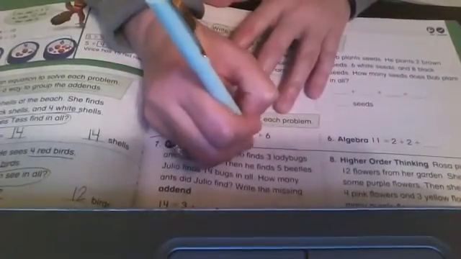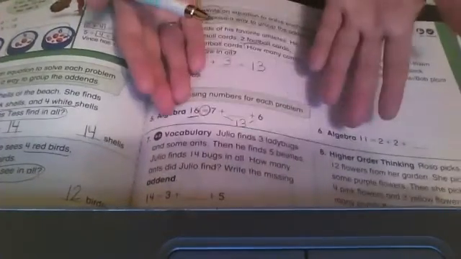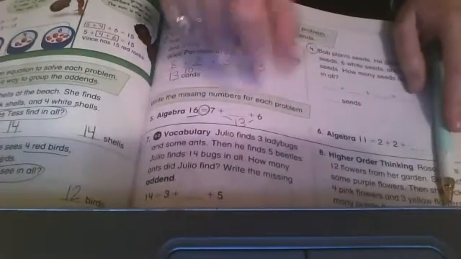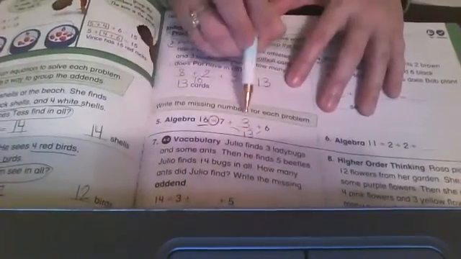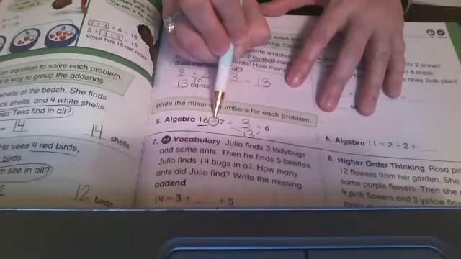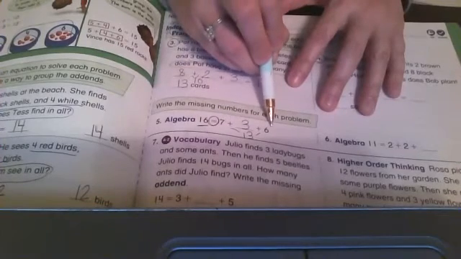Just going to write a little 13 down here to help me remember. But I need 16. How many more would I need to add? Well, we can scoop up 13 and count on till 16 to find out. Let's do it together. 13, 14, 15, 16. Look at that, guys. I just needed to add 3 more. Now, 16 equals, or is the same as, 7 plus 3 plus 6, because that gives me 16 altogether.